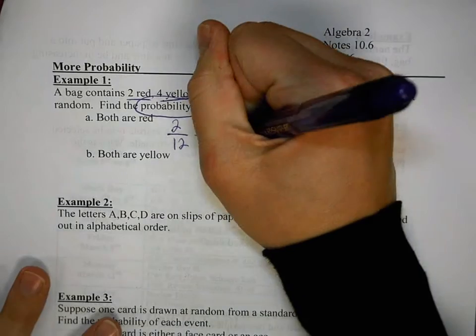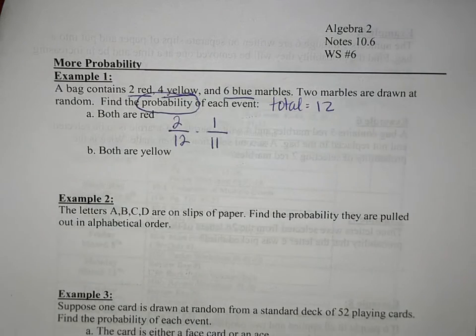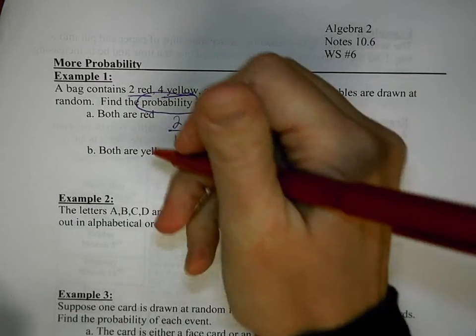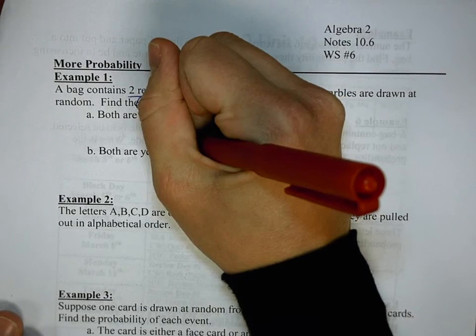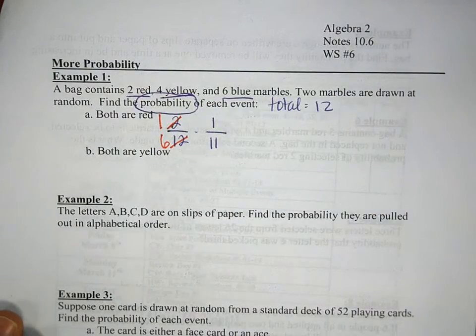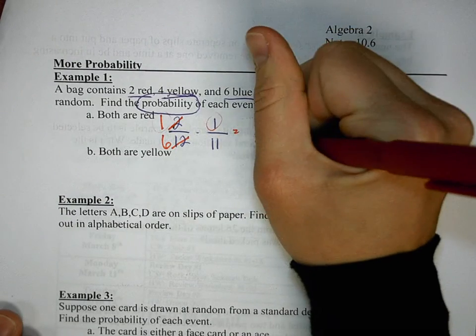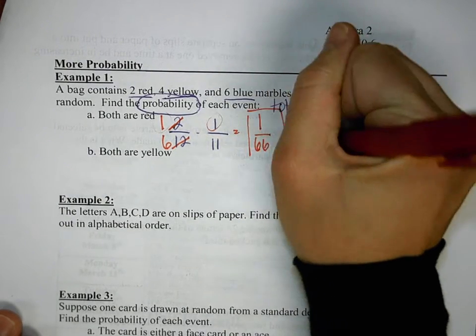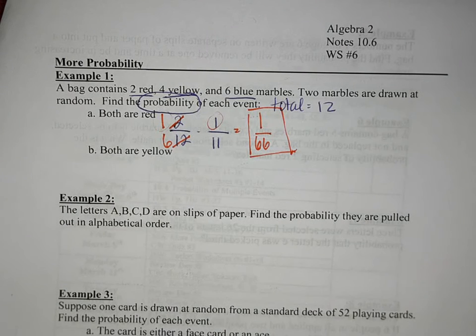So now how many red marbles are there? 1 out of 11. Then you always check if you can reduce. Can anything reduce here? Yeah. Good. 2 divided by 2 is 1, and 12 divided by 2 is 6. Anything else? No. 1 times 1 is 1, and 6 times 11 is 66. Very good. I'm going to give you about 30 seconds to try B on your own, and I'll come around and check some of your answers.